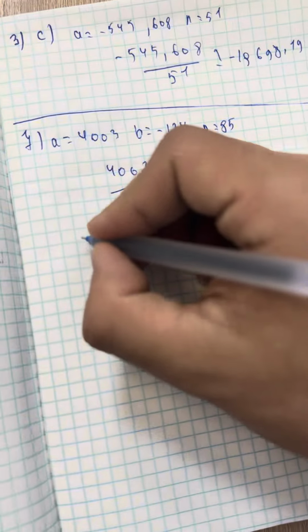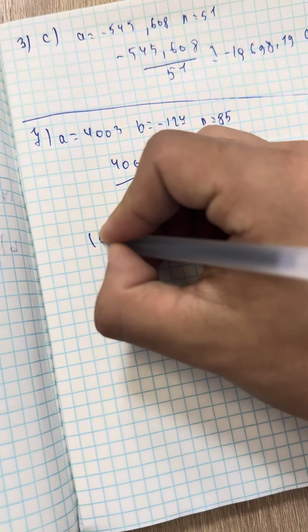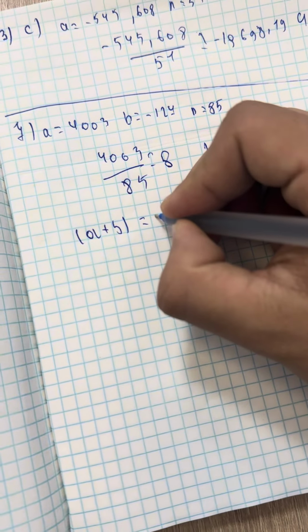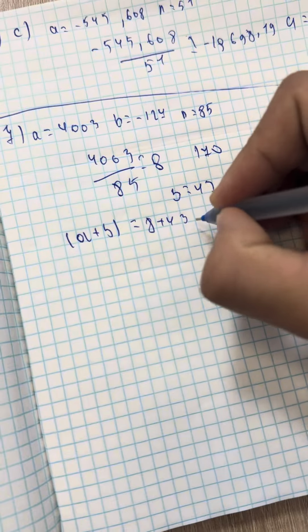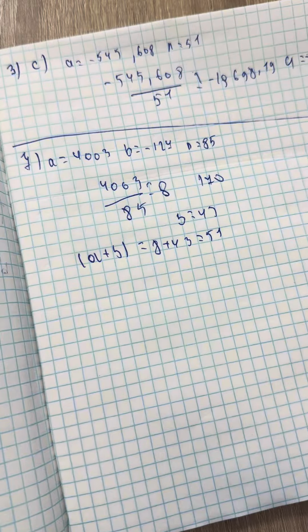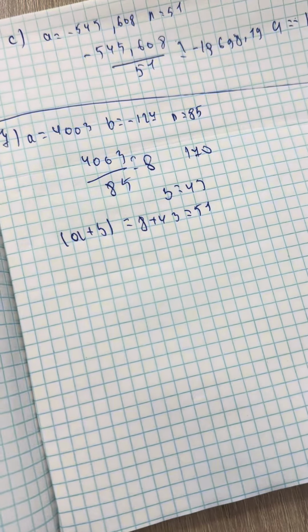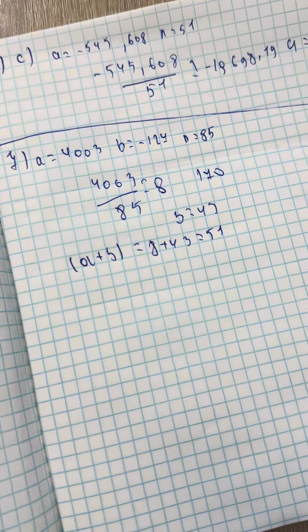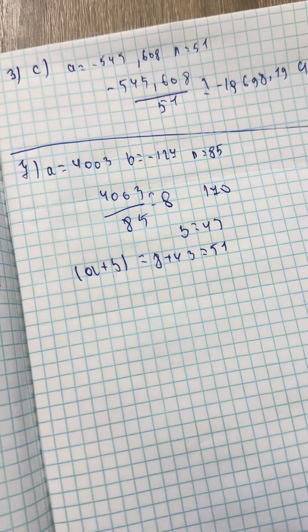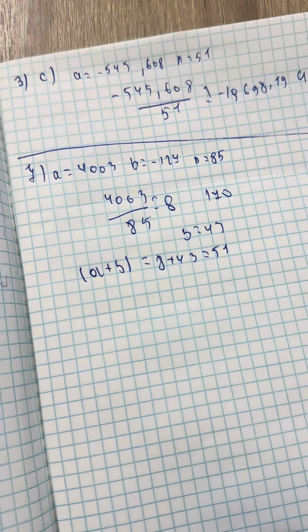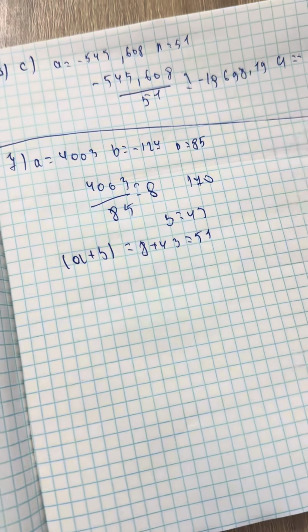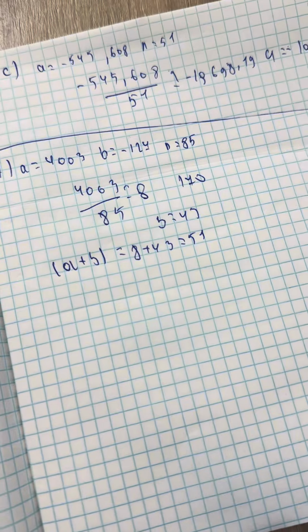And next we will find a plus b. It will be 8 plus 43 equals 51. Next, here is our mod 85. To find the remainder, we divide it by 85. It goes in 4 times, leaving us with the final remainder of 4.